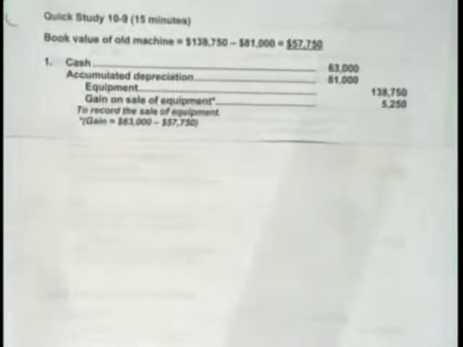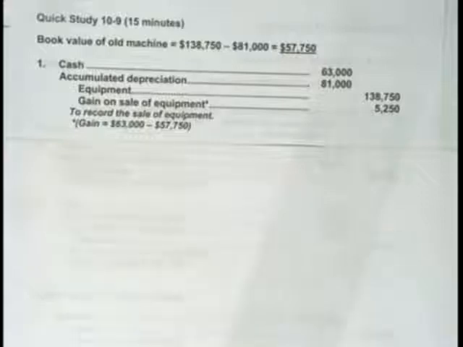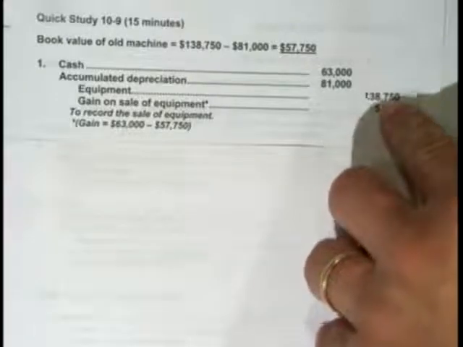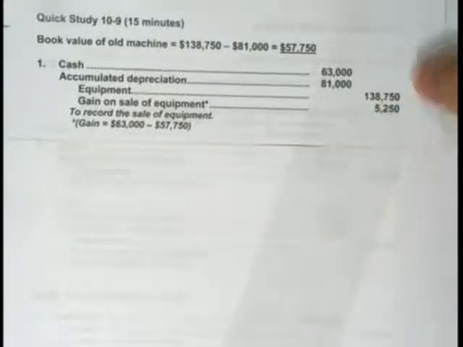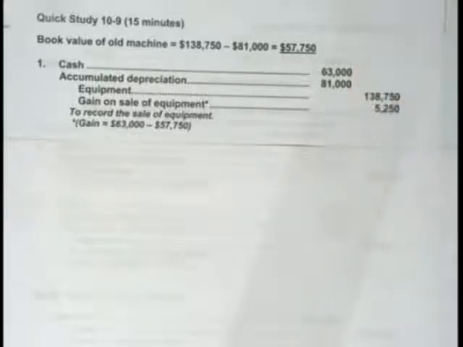Here is the journal entry for situation number 1. Like I said, step 1 was already done for you. It was depreciated up to the date of disposal. So they removed the equipment by crediting it, right? Then they removed the accumulated depreciation by debiting it, since it has a credit balance.